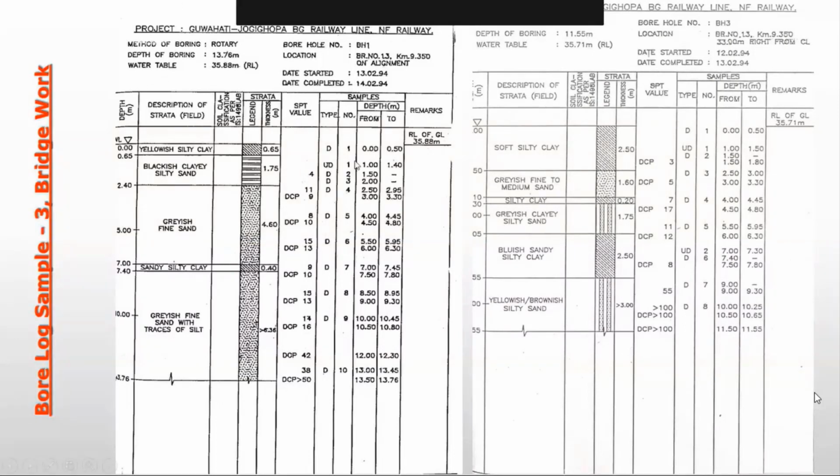Then these are the samples. D means disturbed sample. UD means they have taken undisturbed samples. And the number of samples taken has also been mentioned, and at what depth and to what depth they have taken them has been mentioned.